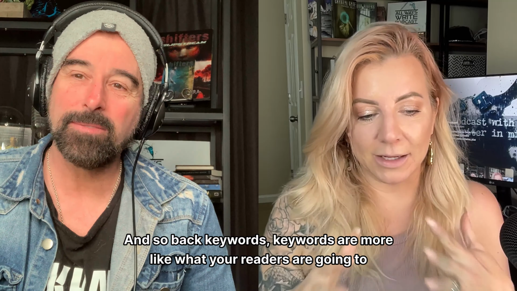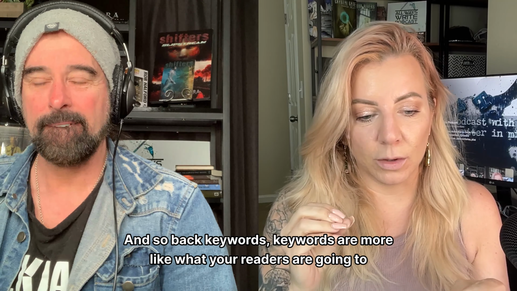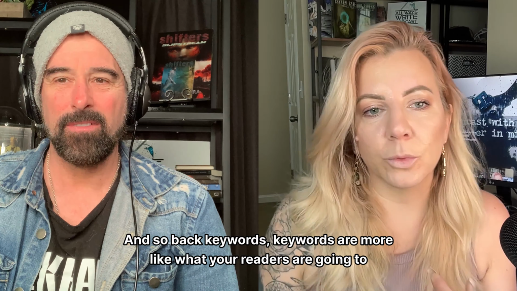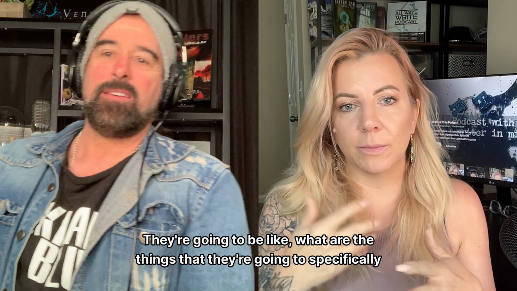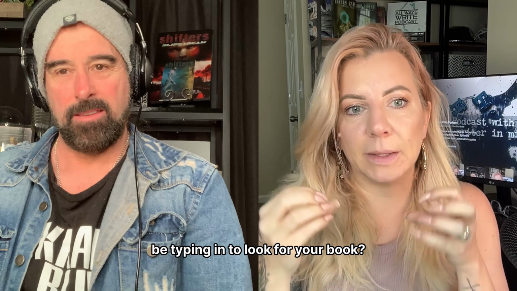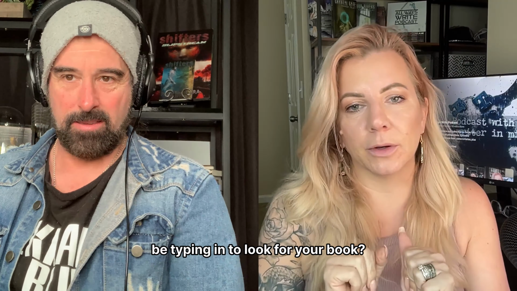And so back-end keywords. Keywords are more like what your readers are going to search. What are the things they're going to specifically be typing in to look for your book? That's where it can get a little bit more tricky. Yeah, because just moving words around can change whether your book is a 10,000-plus keyword or back to like 500 searches.